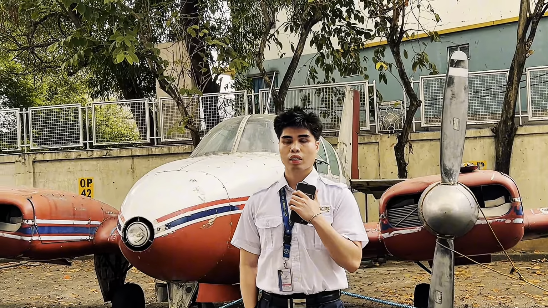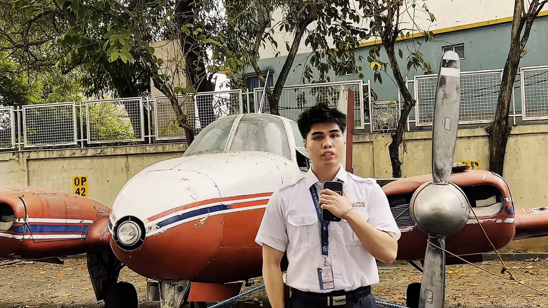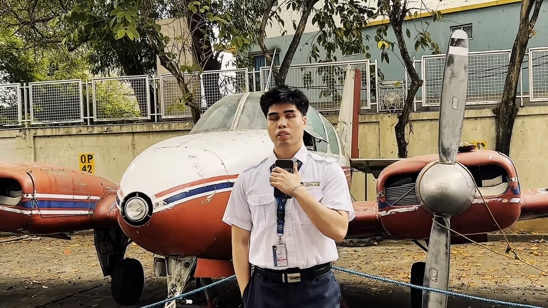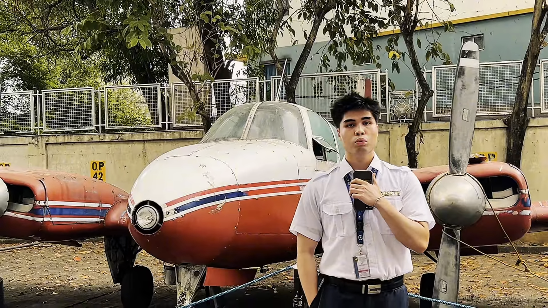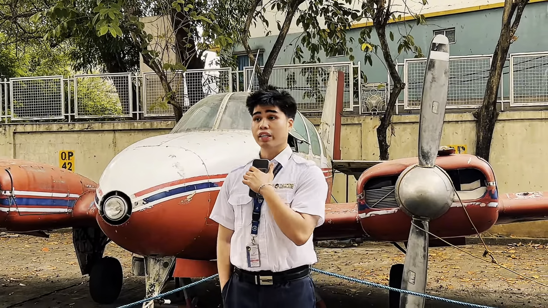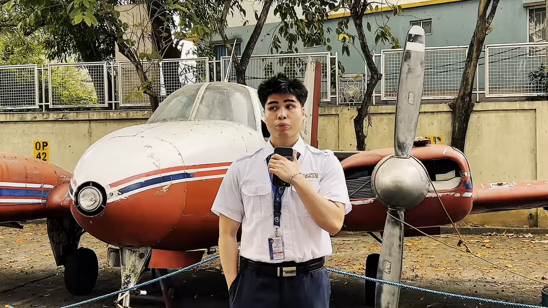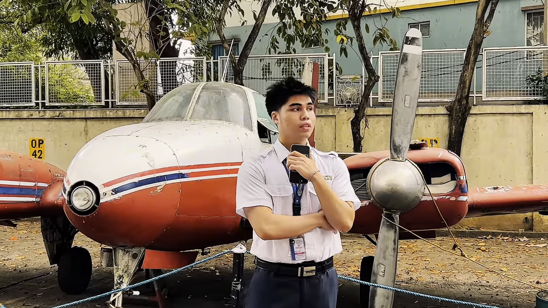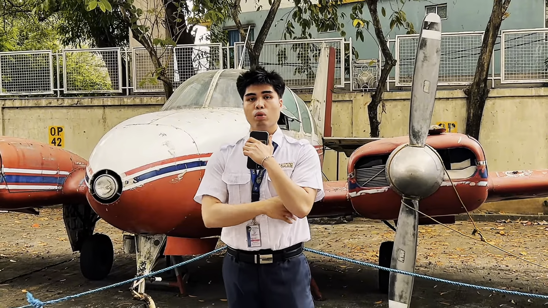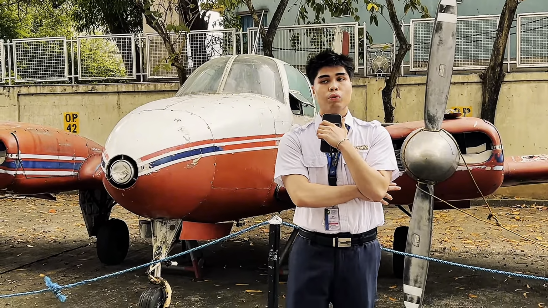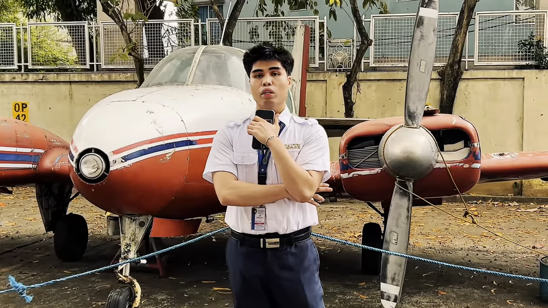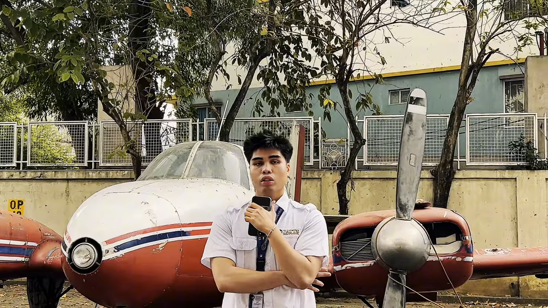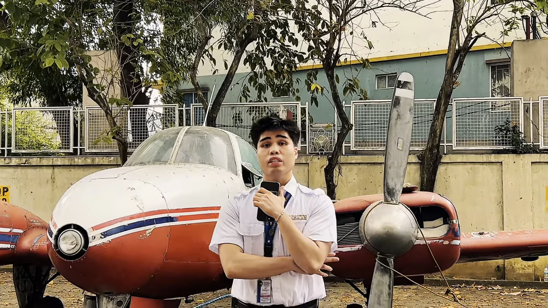So before we calculate the CG, we will be needing the moment. In order to get the moment, we need to multiply the weight and arm of the aircraft, and after multiplying, we need to add them all to get the total moment of the aircraft. And after adding the total weight and total moment of the aircraft, we will be dividing the total moment by the total weight of the aircraft, which will result in the total CG of the aircraft.